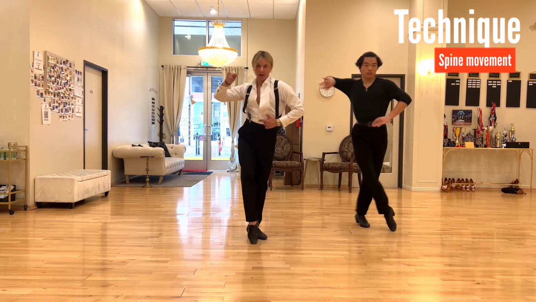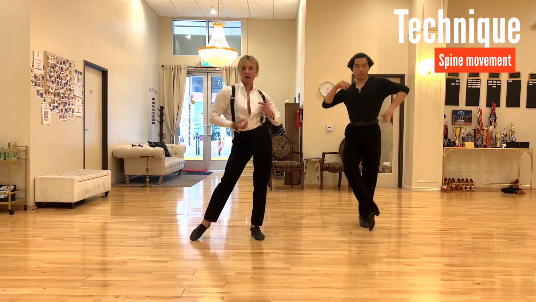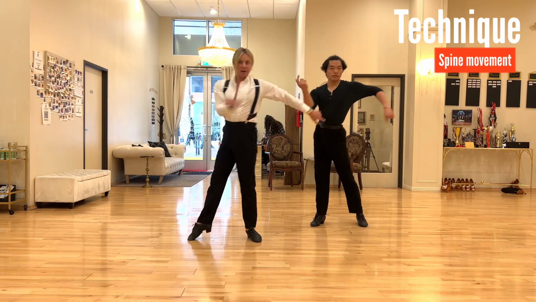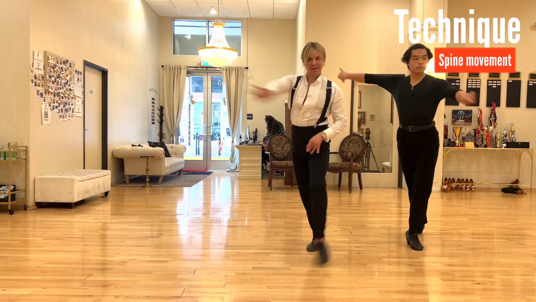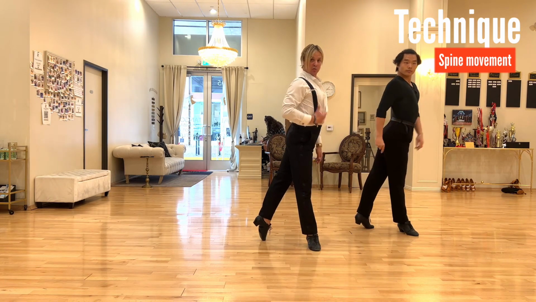forward. And here we can have a little bit like a spiral as an effect. And forward. And 2 and 3, 4 forward. So these movements are very important.